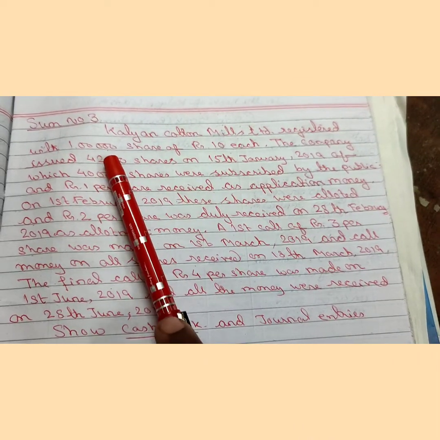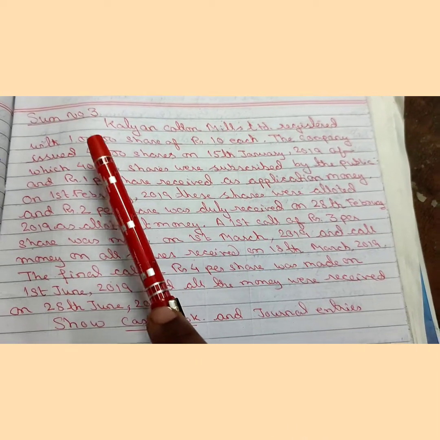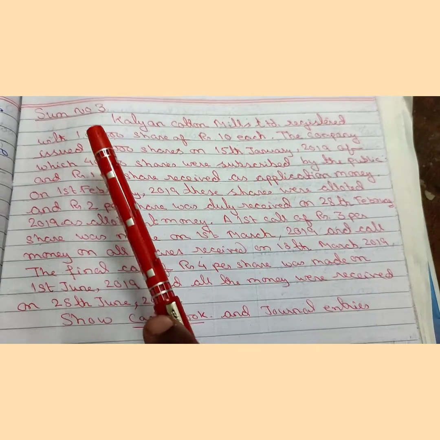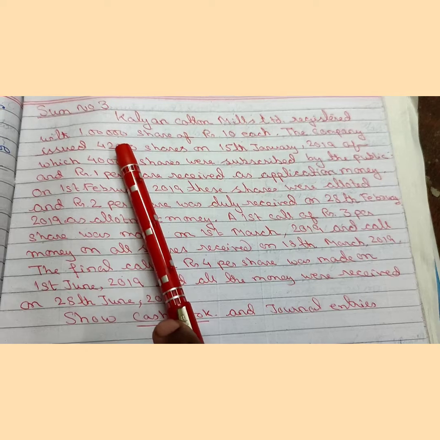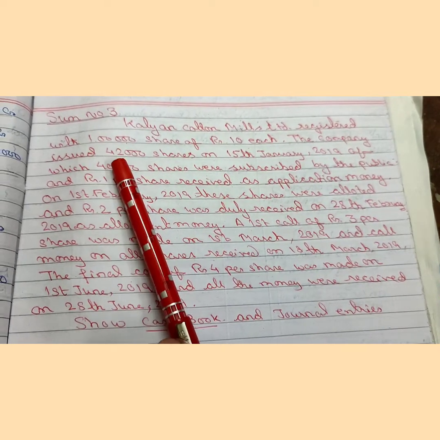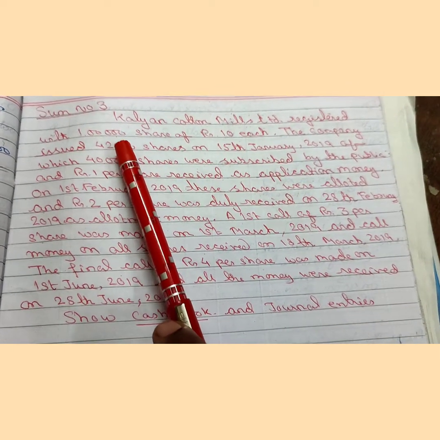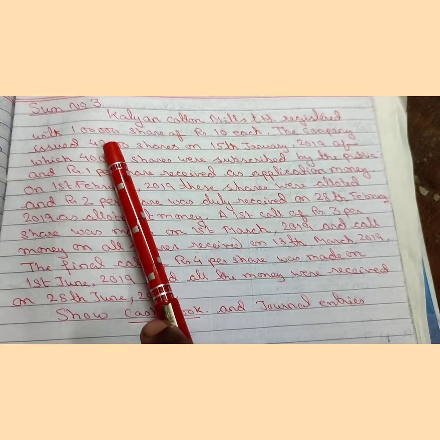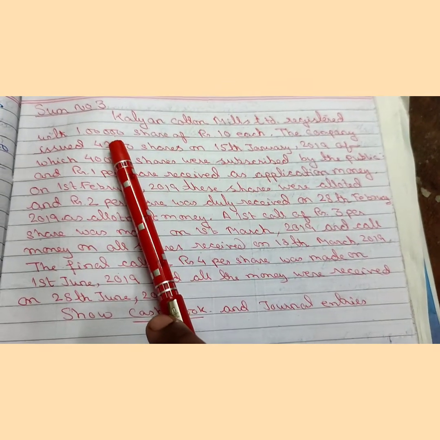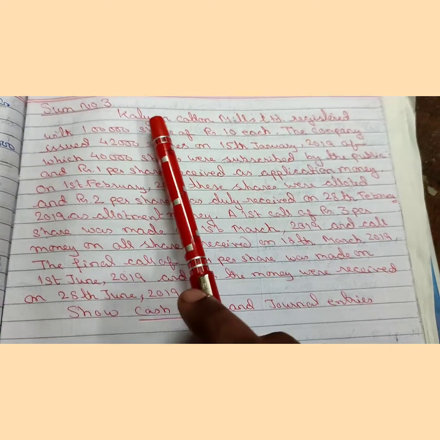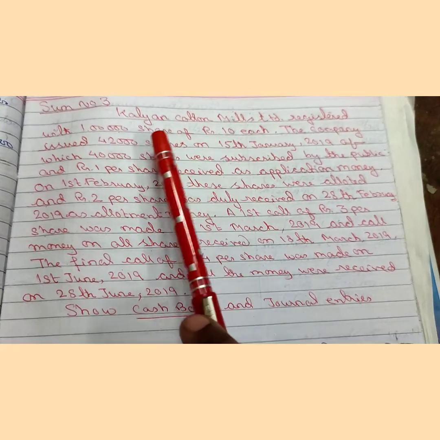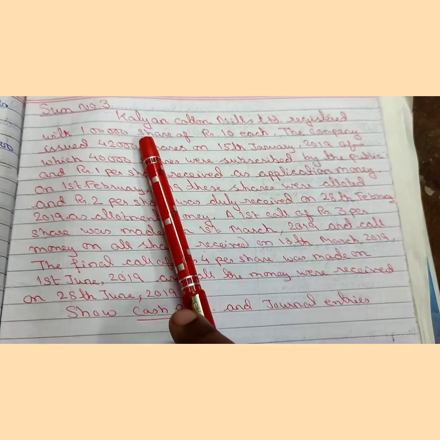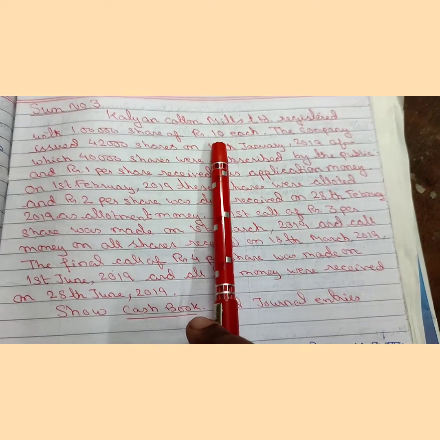Now the registered share means the nominal capital. What is nominal capital? Nominal capital is the maximum amount of share to be issued by the company. That is called the registered capital or nominal capital. Here the registered capital of the company is 1 lakh shares of rupees 10 each. That means the total registered capital of the company is 1 lakh multiplied by 10, that is 10 lakh.